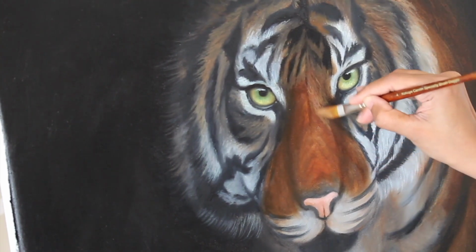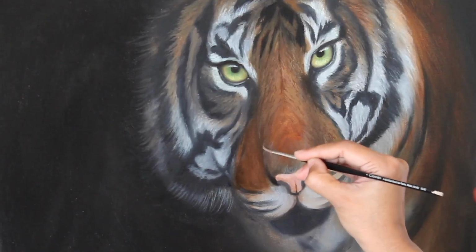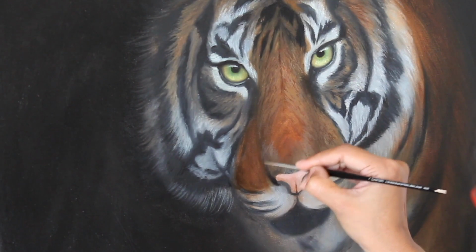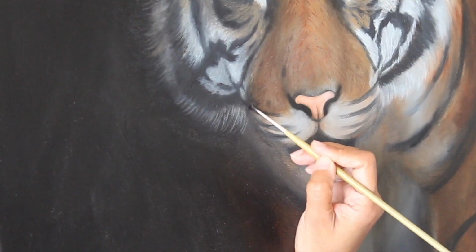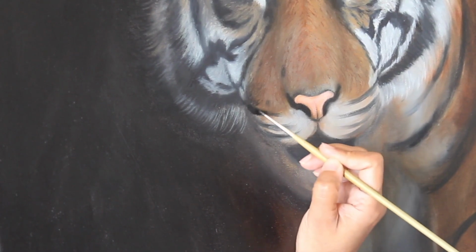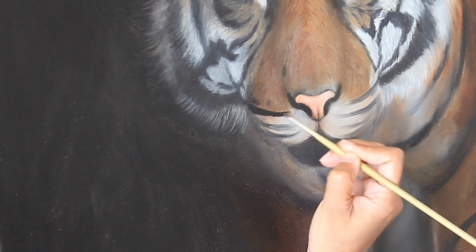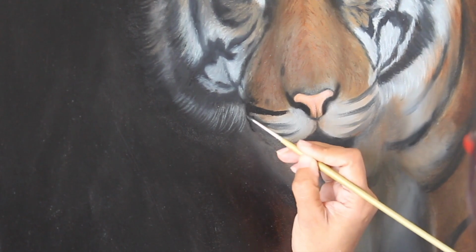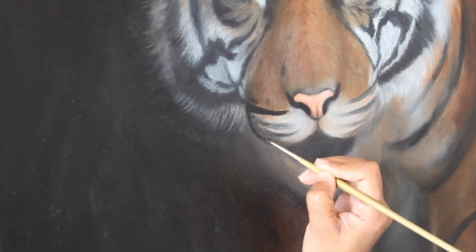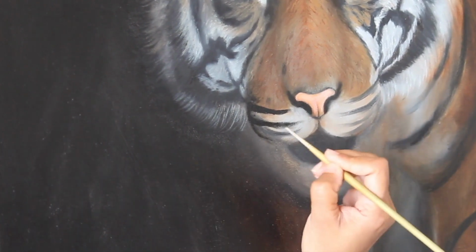Depending on your choice, you can try both and see which you are more comfortable with, and I am using both at some places. At some places I am using angular, and for smaller ones also, and for a little bit bigger I am using round brushes. But if you want more hold at some places, more prominent hairs, then you should use round brushes.